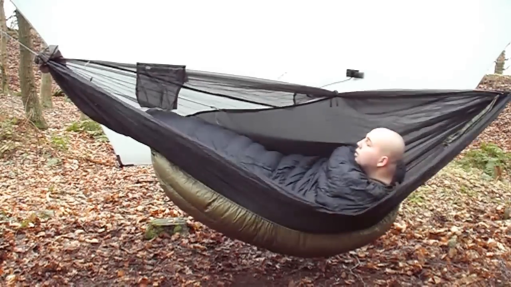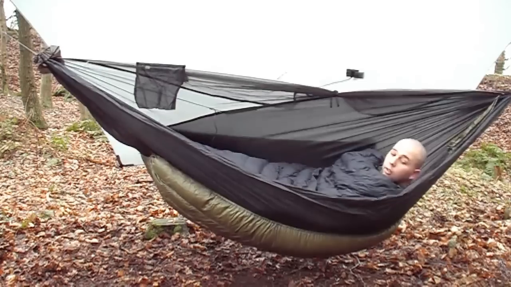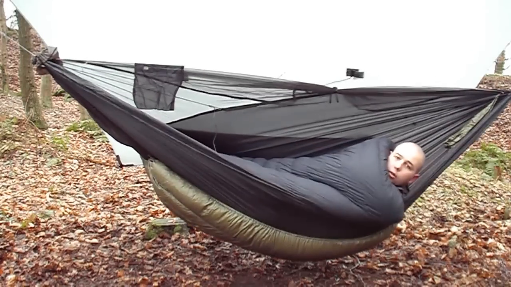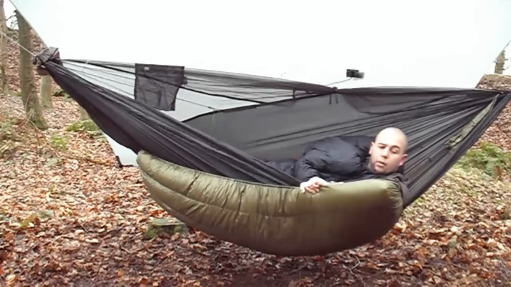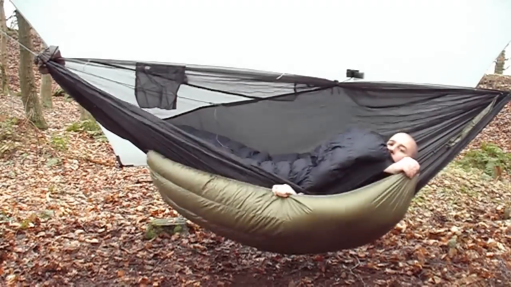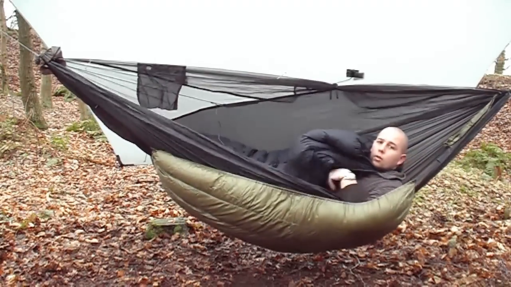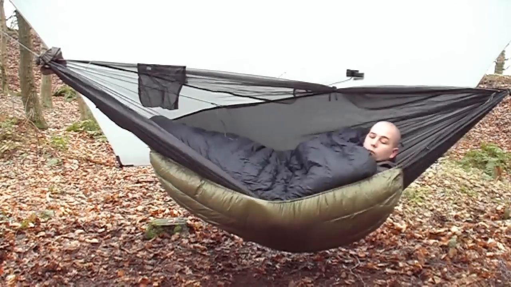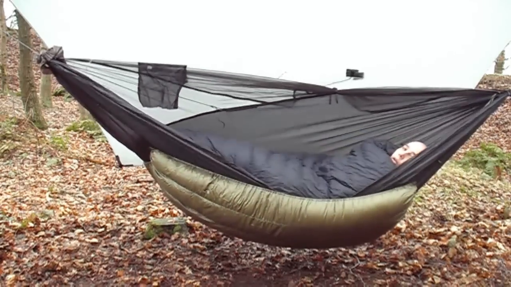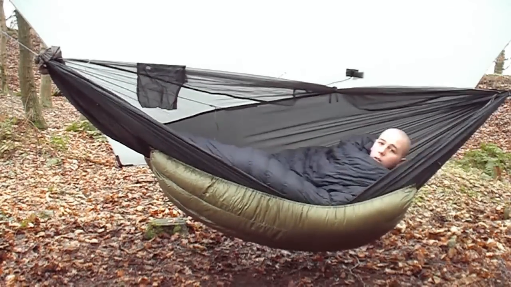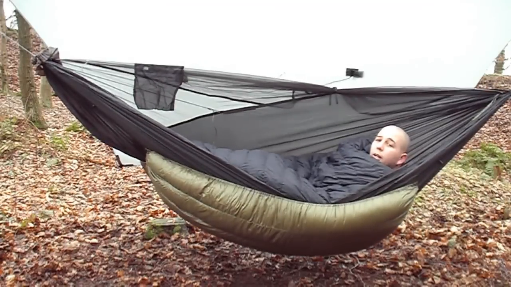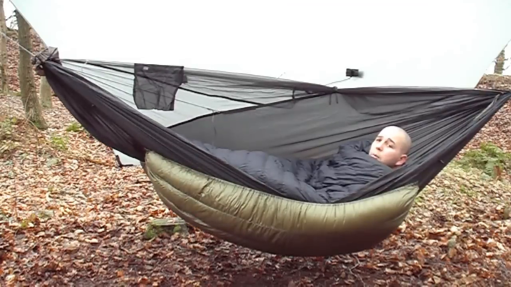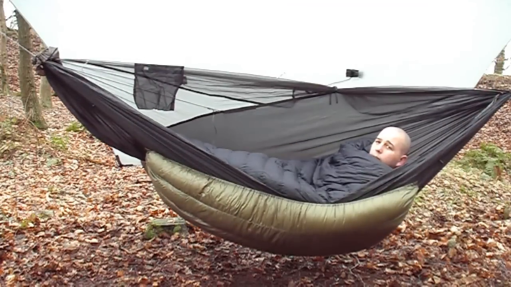Tuck your shoulders in, and ensure that your underquilt is all snugged up by your shoulders. And there we go. We've got a good seal, insulating from the top and insulating from the bottom. And I'm pretty much ready to go to sleep now.